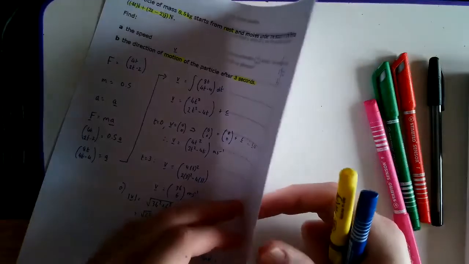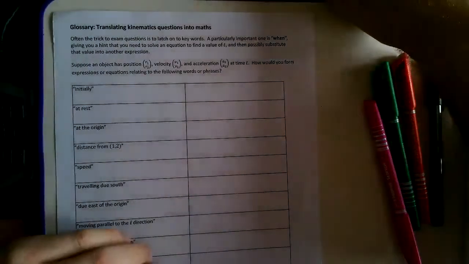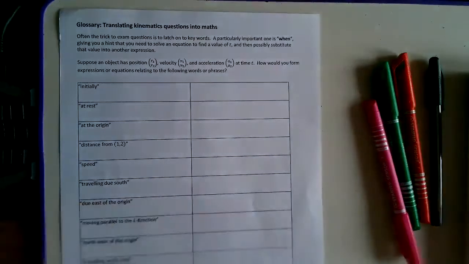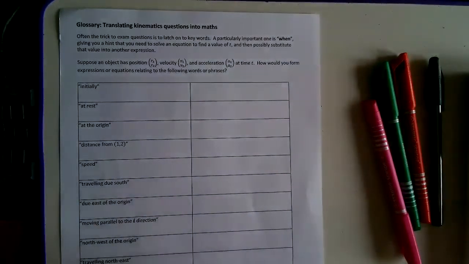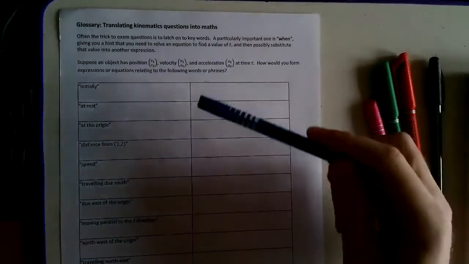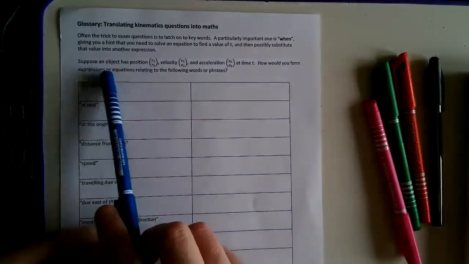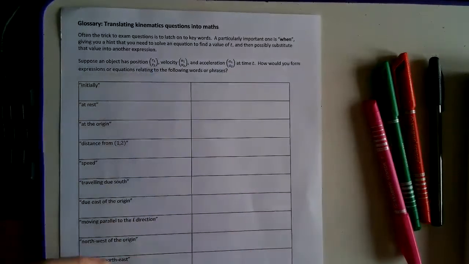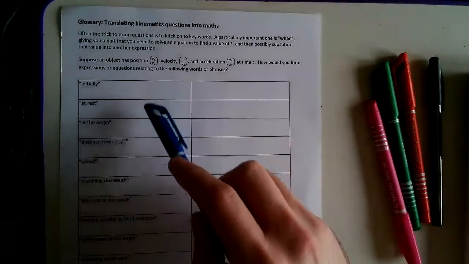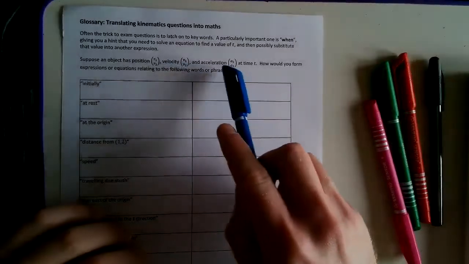Okay. And just a few common terms. Well, you can do all the SUVAT bit, do all the DVA bit, you can do the F equals MA bit. The tricky bit is the problem solving bit, and that's where they use specific words. So we're going to try and work out what some of these mean. So we're going to suppose an object has position r1, r2, velocity v1, v2, acceleration a1, a2, at time t, and we're going to see what these things mean in terms of these 4 components.